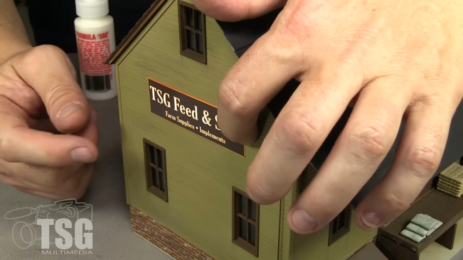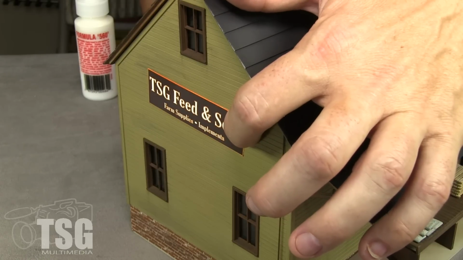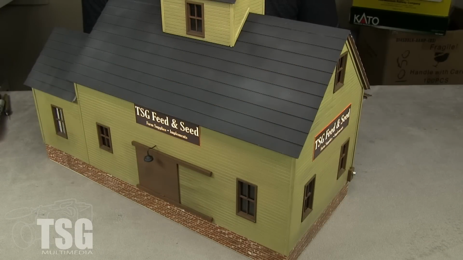Oh yeah, that's going to look nice up there. Just going to glue it approximately centered and lined up with the board so it's straight. I put one on the end of the building and one above the railroad door. Looks really good. Thanks. So those are just glued on with canopy glue.